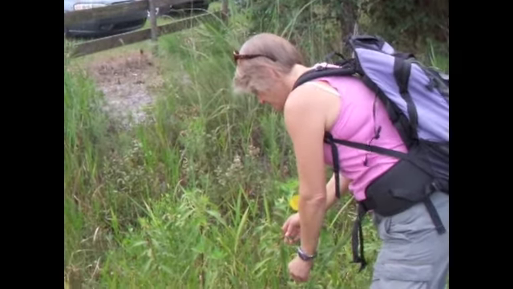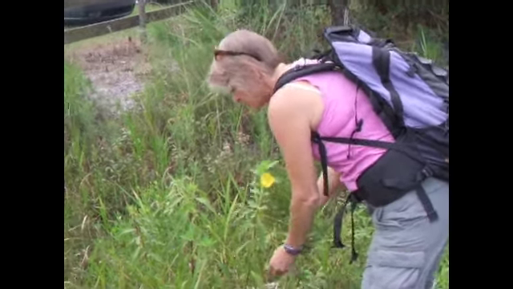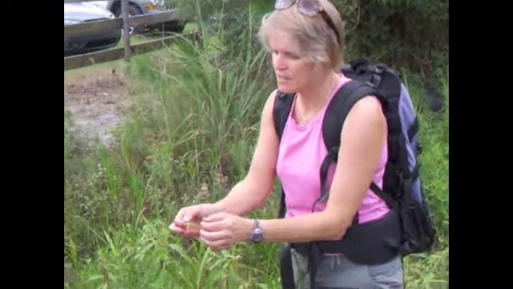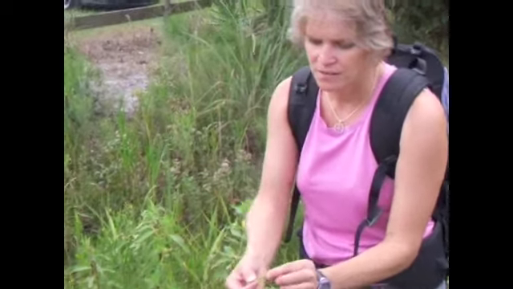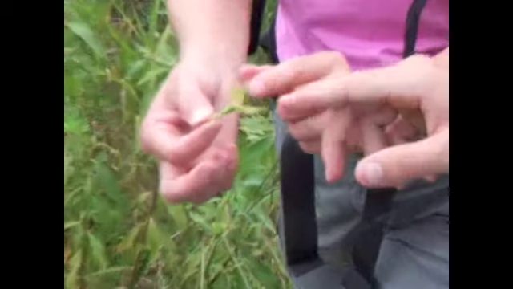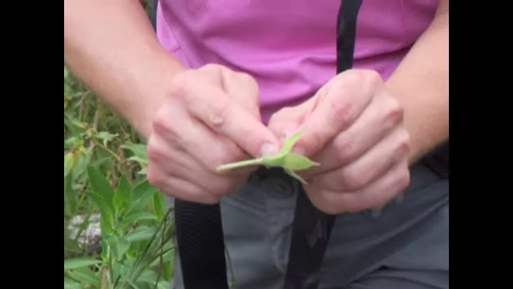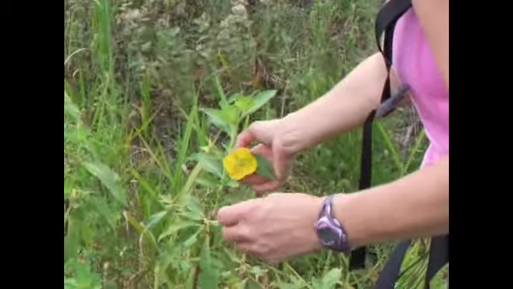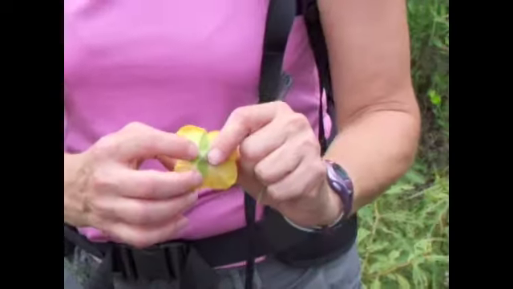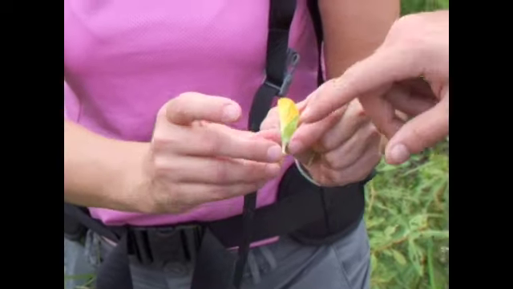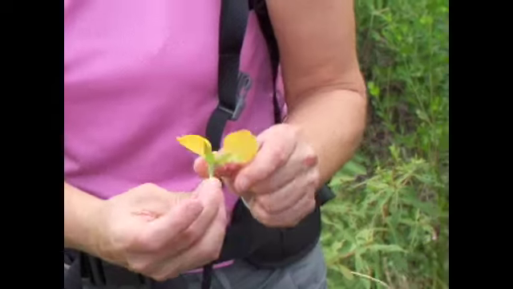You're right. It's not yet here, but it is a good example. They have inferior ovaries, and you can see that inferior ovariness here, right? The flower fell off, so this is the ovary here. If you look at this one, you can see how the ovary is down there. When the fruit develops, it's below the sepals. So that makes it inferior. Yep. So this is Ludwigia.